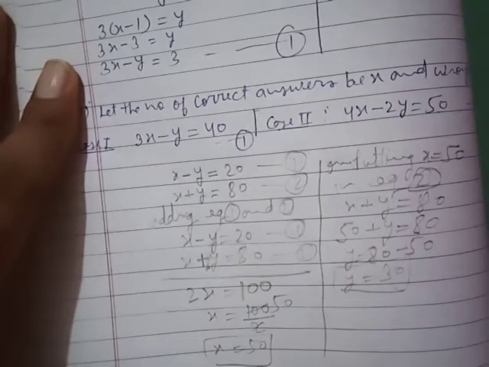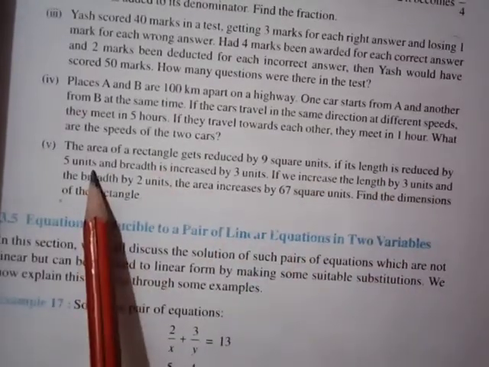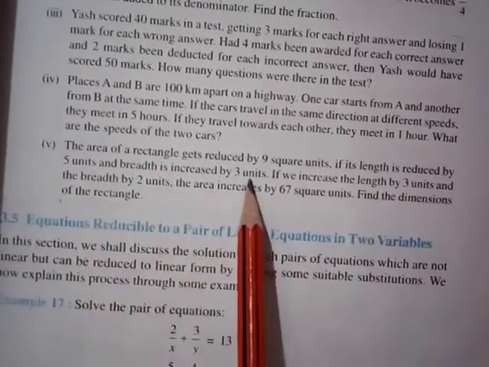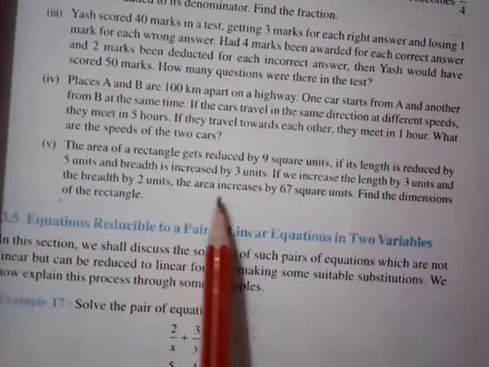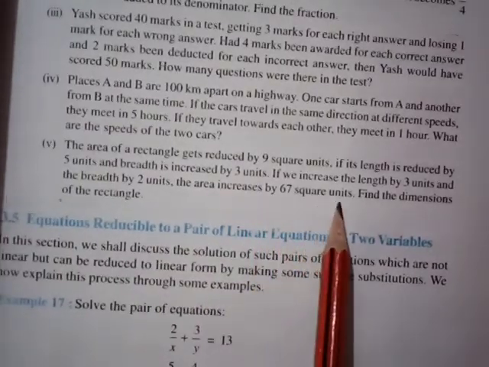Now see the last part of this. The last part is: the area of a rectangle gets reduced by 9 square units if its length is reduced by 5 units and breadth is increased by 3 units. If we increase the length by 3 units and the breadth by 2 units, the area increases by 67 square units. Find the dimensions of the rectangle.